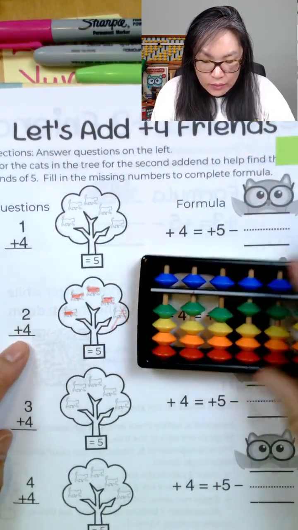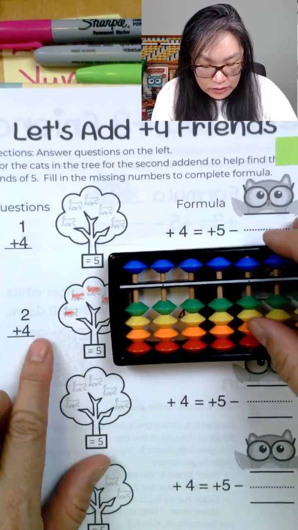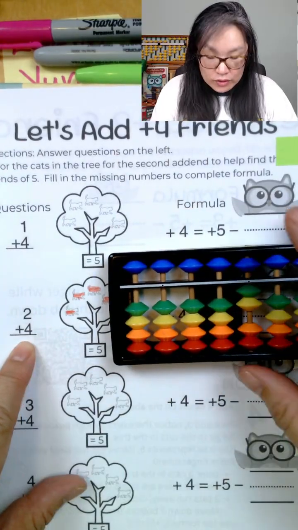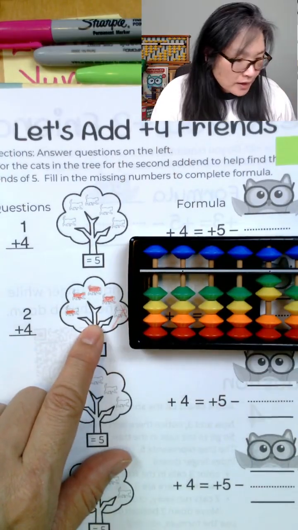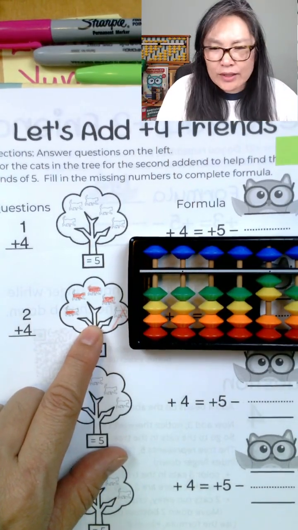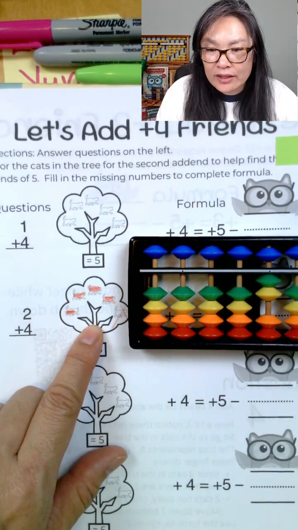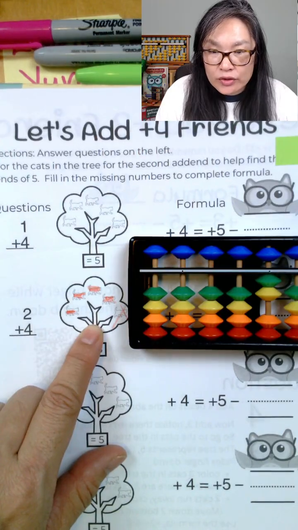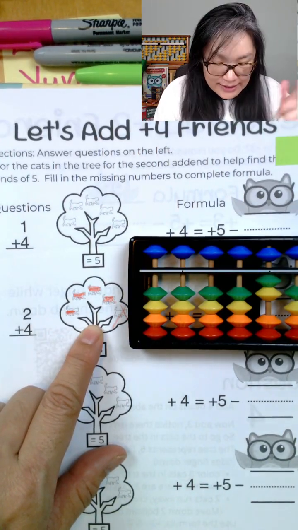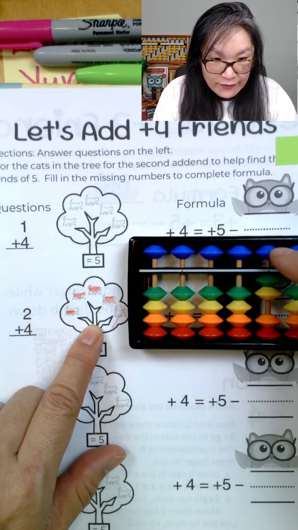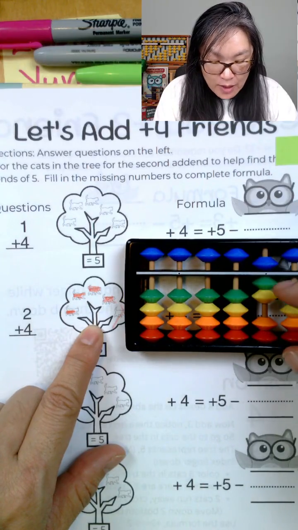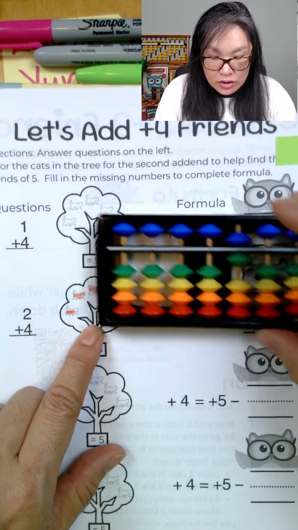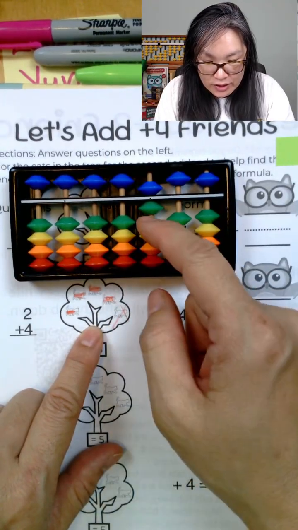So here we say, okay, I want to add 2, and then I want to add the 4. Well, notice there's not enough beads to add the 4. The story that I have is you have to go to the cats in the tree. There's always going to be 5 cats in the tree. So I go to the 5 cats in the tree and I grab 4 cats, but 1 cat runs away. So then my answer is 6.